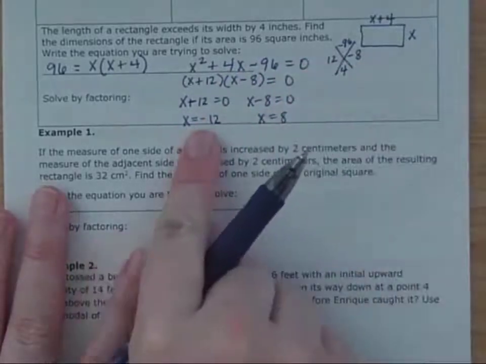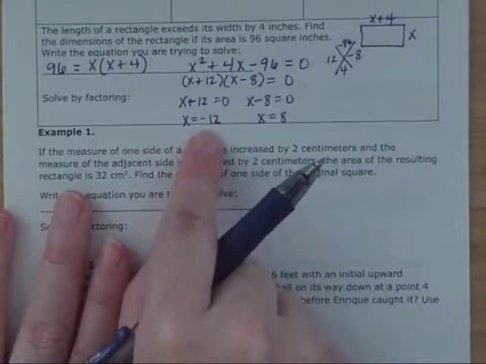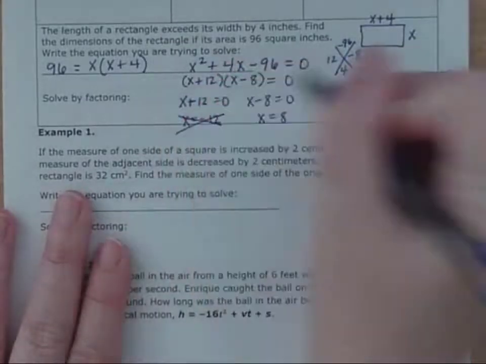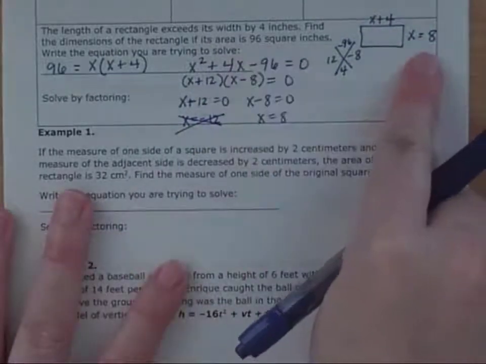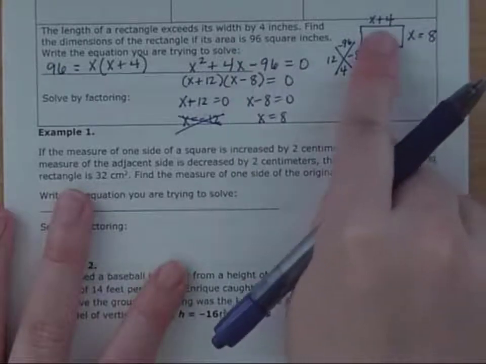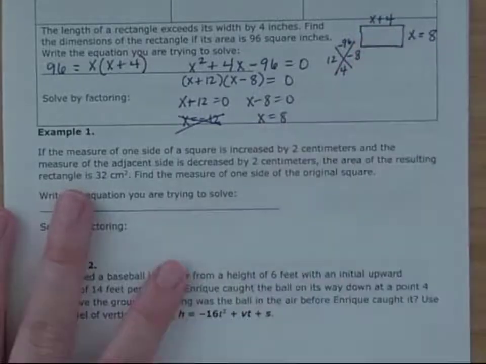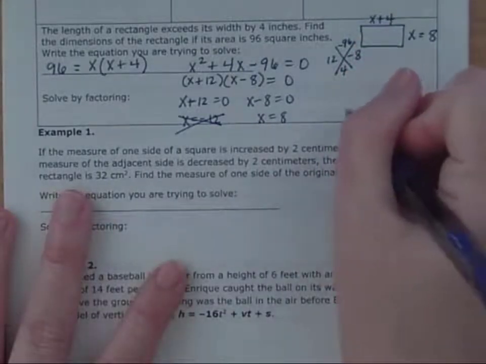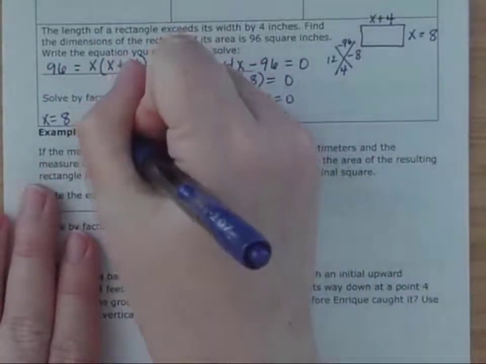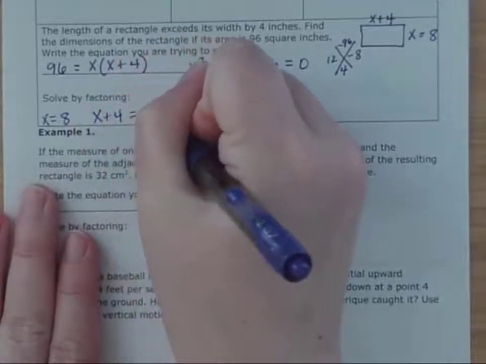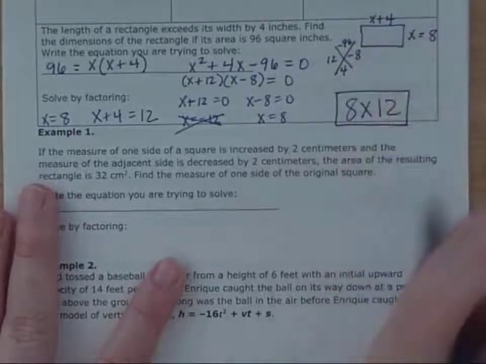Now, can x be negative 12? Can I have a width of a rectangle be a negative number? No. So I know that this has to be 8. So if this is 8, what is the length? 12, because 8 plus 4 is 12. So x equals 8, x plus 4 would have to be 12. So my dimensions are, it's an 8 by 12 rectangle.